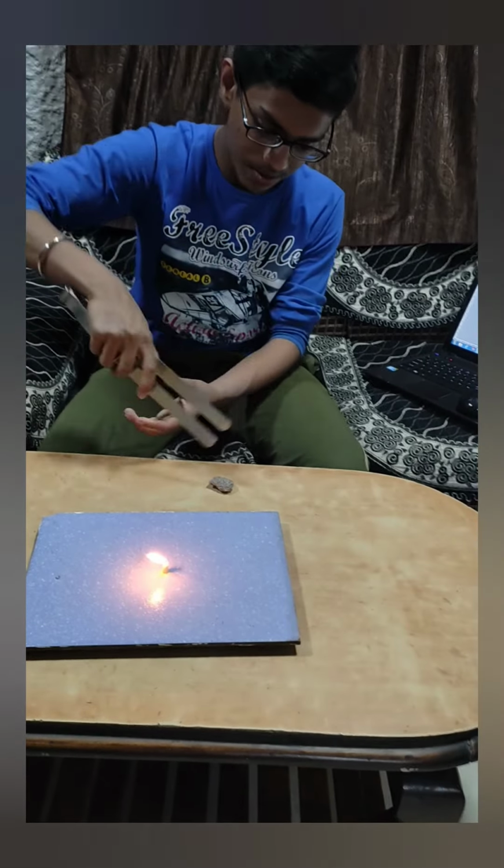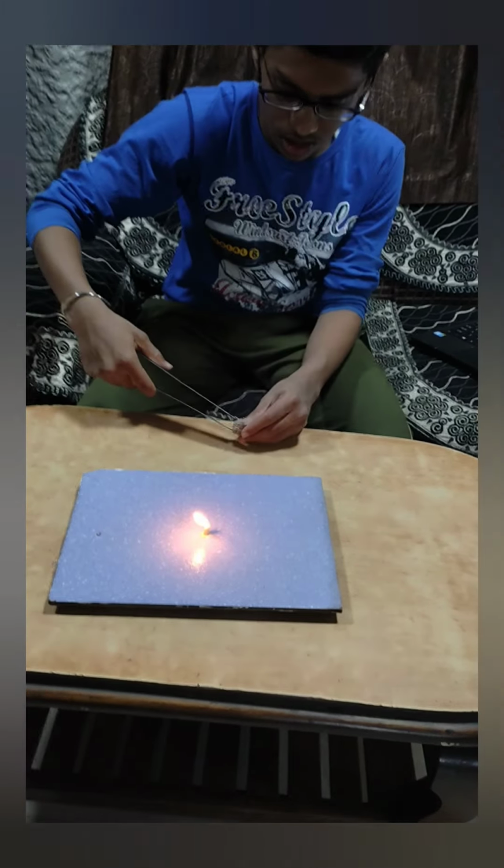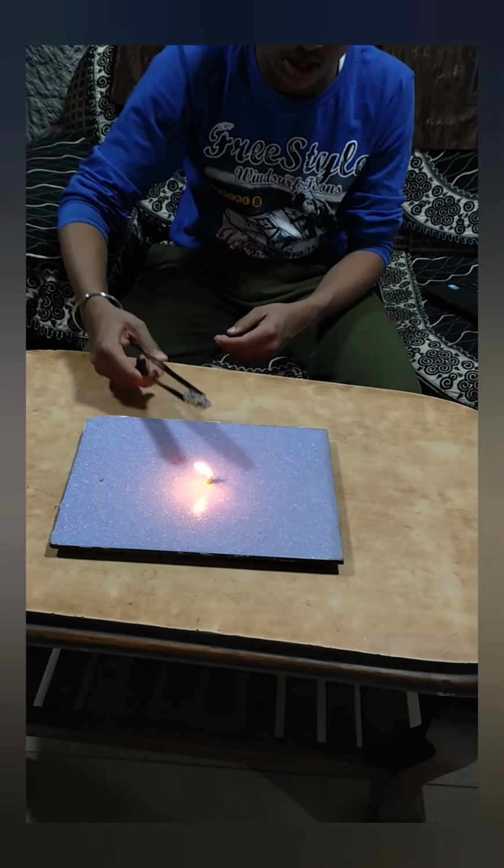Now the fifth item is the stone piece. Now I will burn this stone piece and let's see whether it's a combustible substance or not.